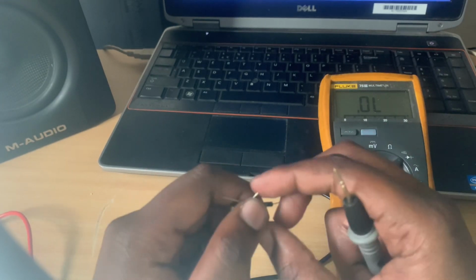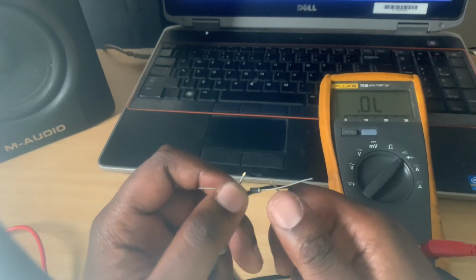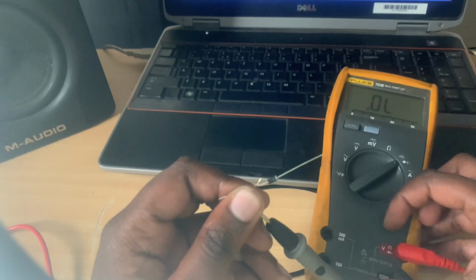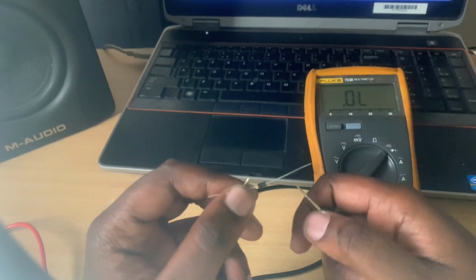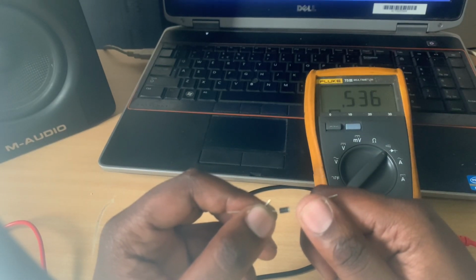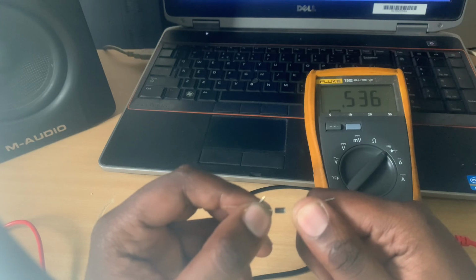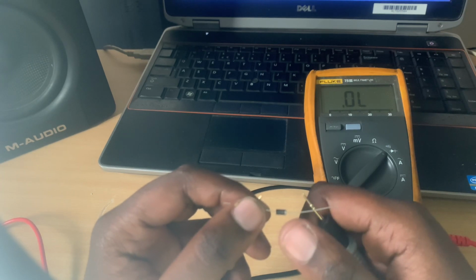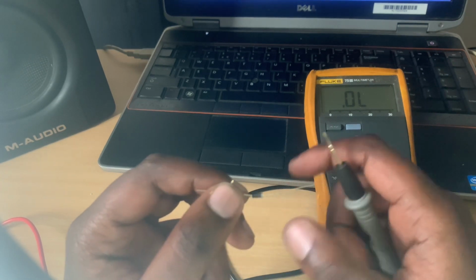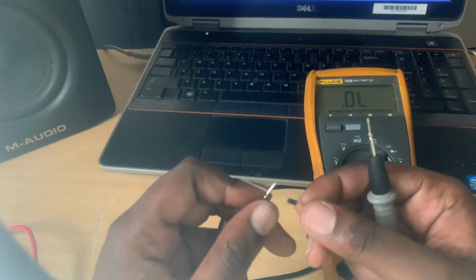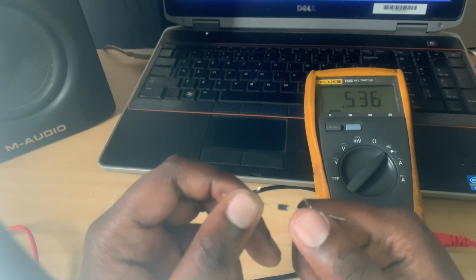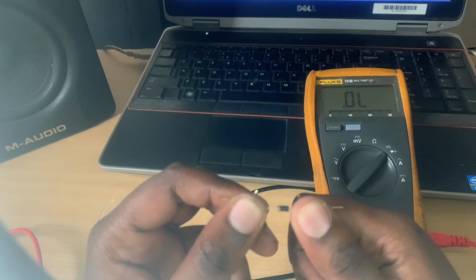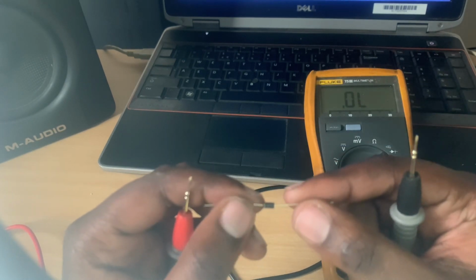If you connect the probes, I've connected it the wrong way, I have to bias it correctly. Okay, there we go. If you connect the probes, you should see a voltage drop of 0.5, 0.6, sometimes 0.7, depending on the semiconductor that you're using. That is a good way to test this specific diode, or diodes in general, because it will have a voltage drop in one direction but should be open in the other direction. It's like a one-way check valve for electricity.